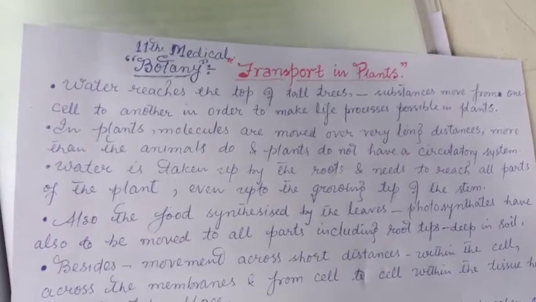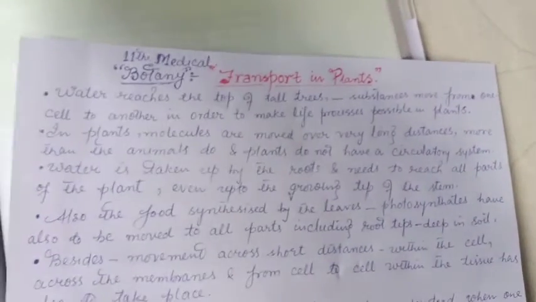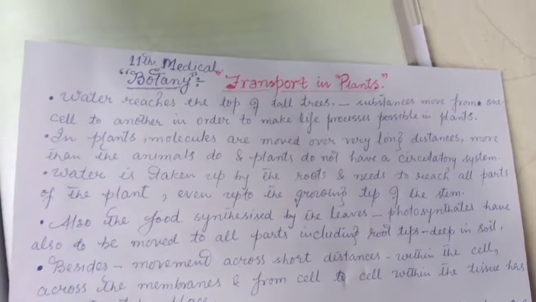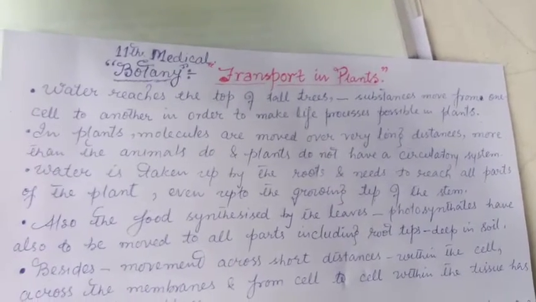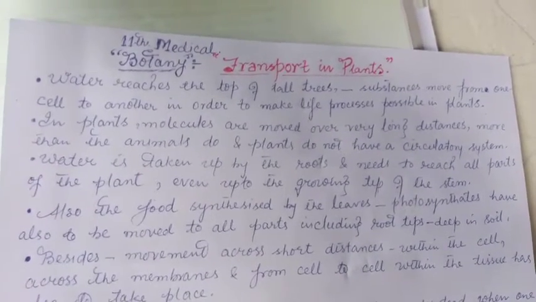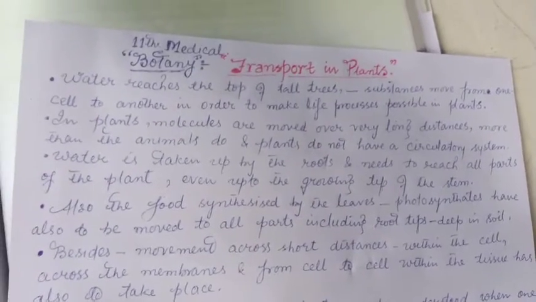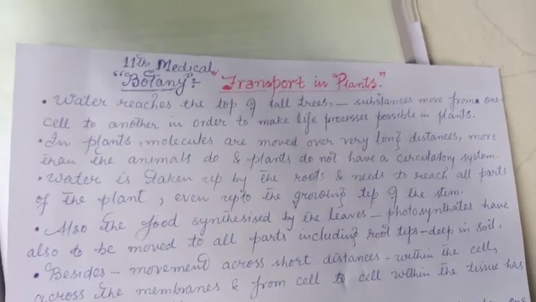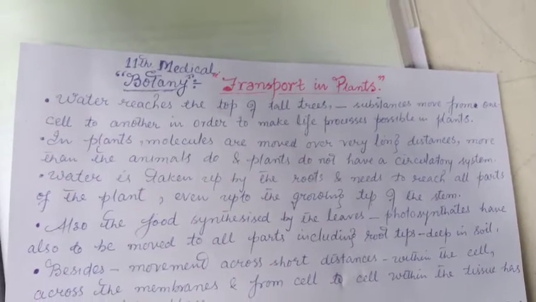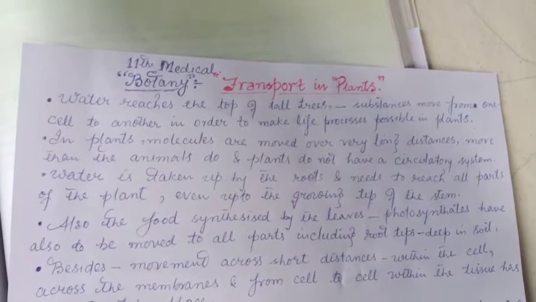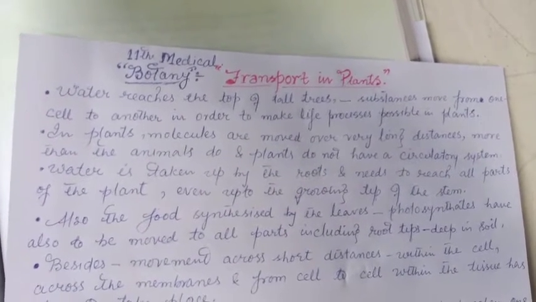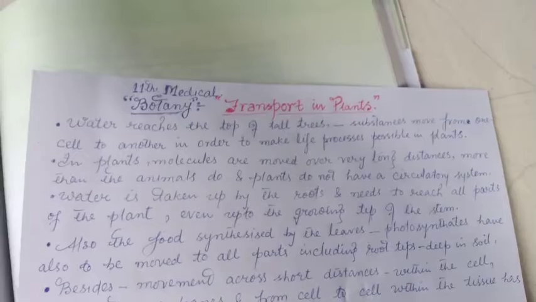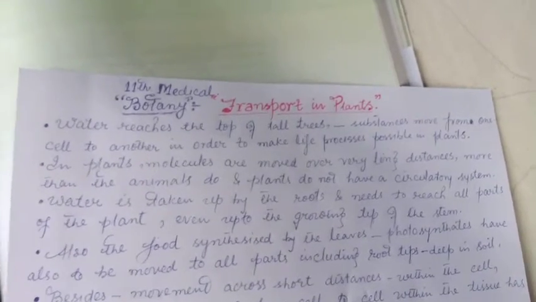Even trees are found which are almost 100 meters or more in height, and the materials are to be moved from the roots to the top of the trees so that the essential processes may occur. Now, in plants, molecules are moved over very long distances, more than in animals, because of the size of the plants and the animal size. When compared, animals are much smaller in size than plants.